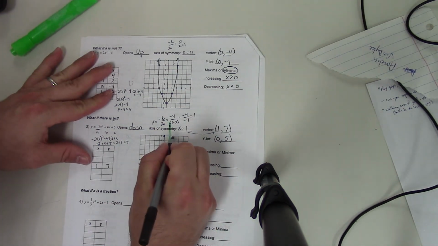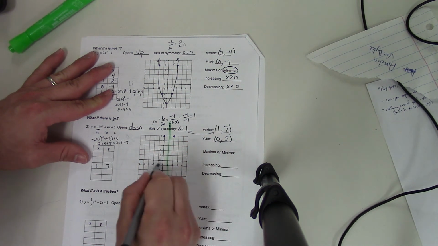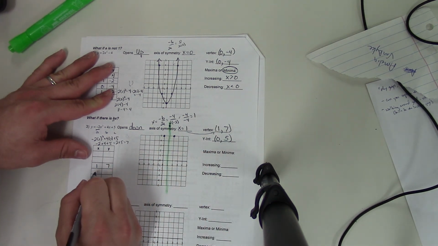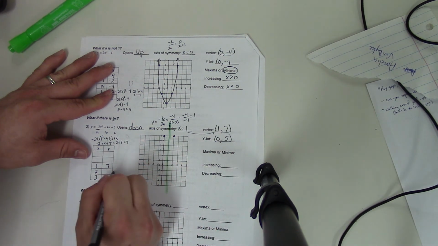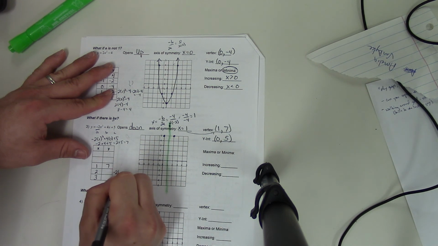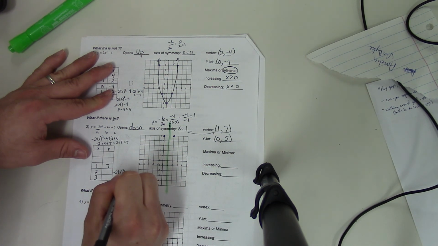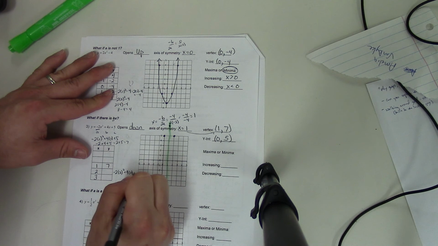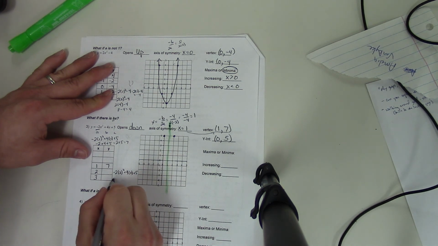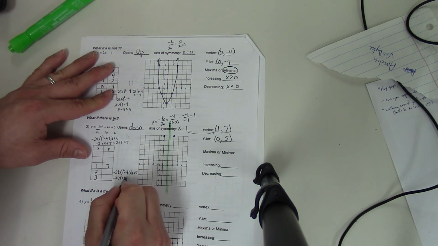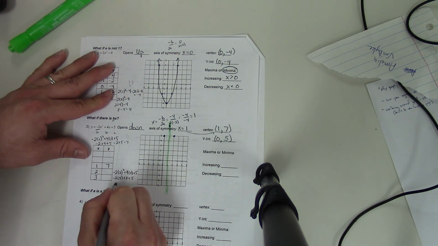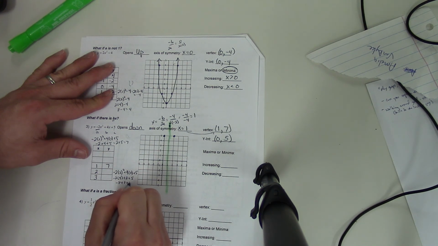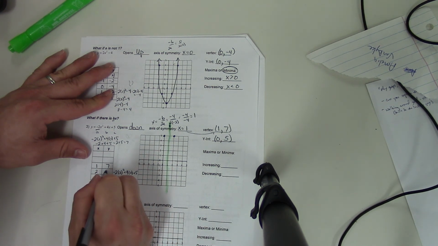It's the line x equals 1. So if this is a point, well then that sure is a point. And that is at 2, 5. Well, look at what happened here. If I go up to 2 and 5, well sure enough 2 worked. If I plug 2 in, negative 2 times 2 squared plus 4 times 2 plus 5, I get negative 2 times 4 plus 8 plus 5, and negative 8 plus 8 plus 5, well of course that's 5.